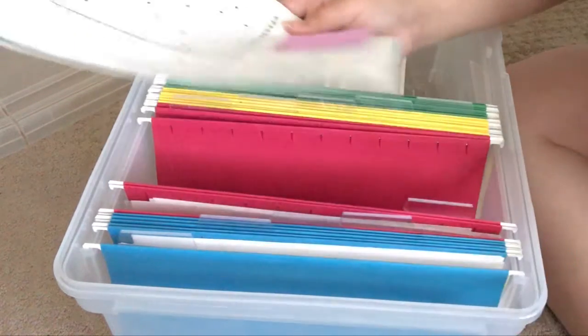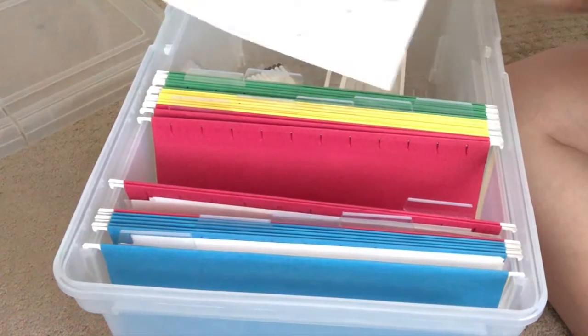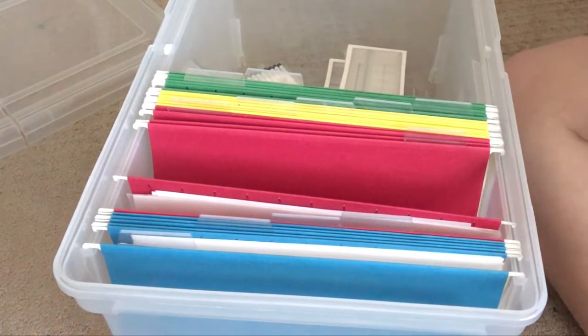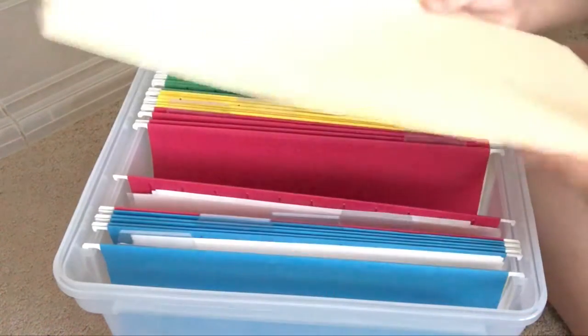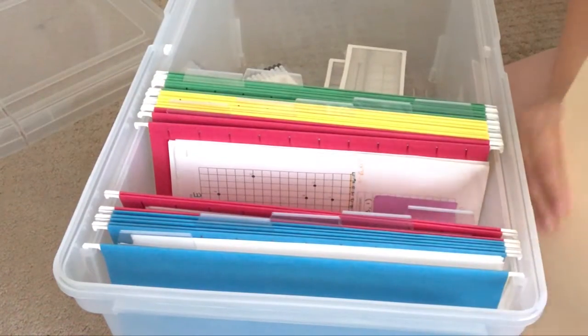All these are tied to a specific standard, so this tab is going to be labeled 5th grade, and I have these manila folders where I plan on writing the standard and placing the resource pages in. I haven't cut these yet, they're too long, but I plan on putting them in the folder like this, so it's a little bit more organized.